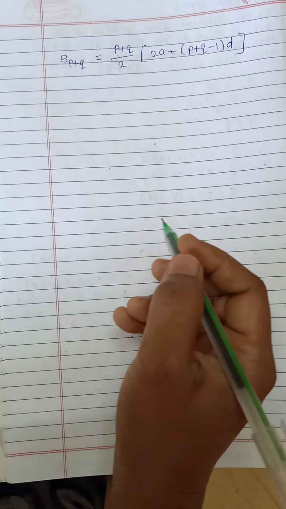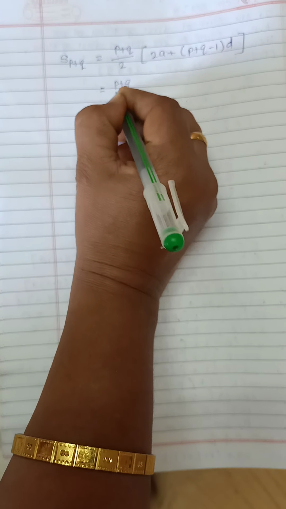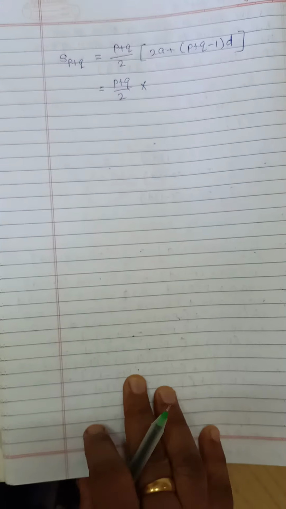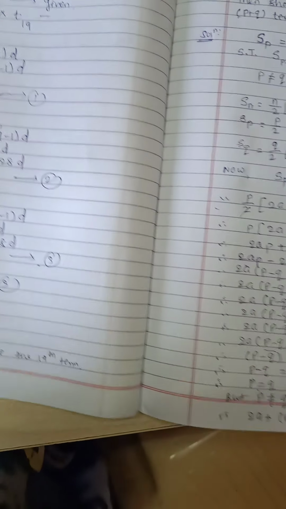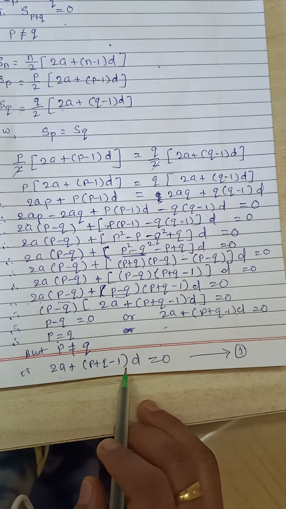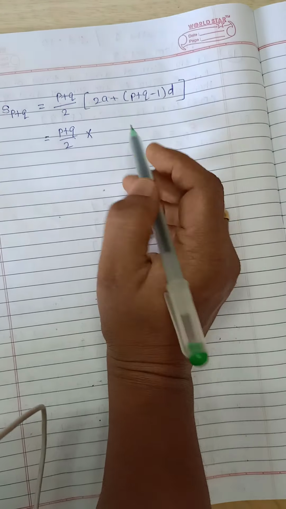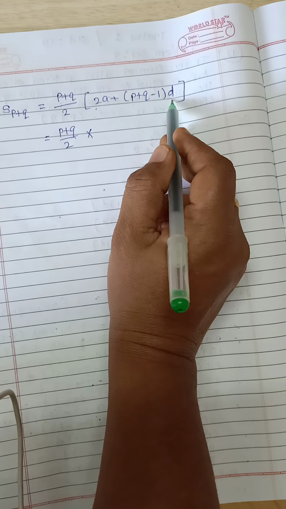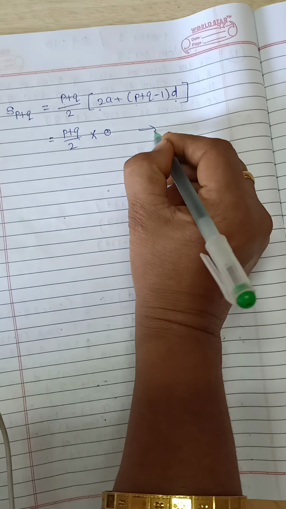Now in equation 1 we have got this value as 0. This is 2a plus (p plus q minus 1) into d is 0. The same we have got here.